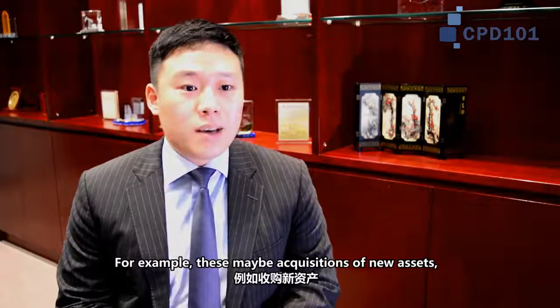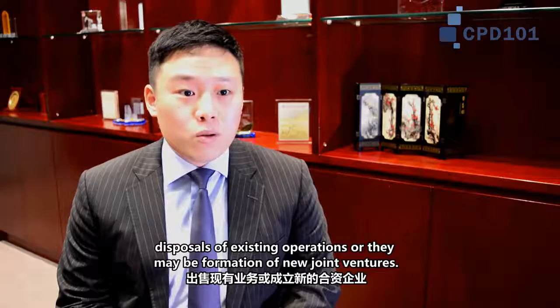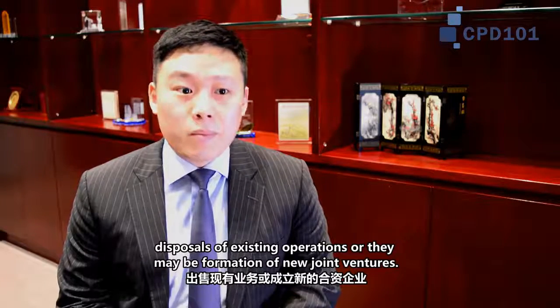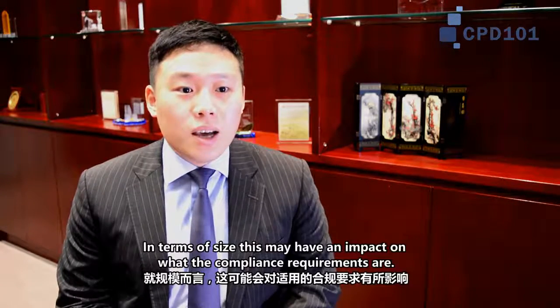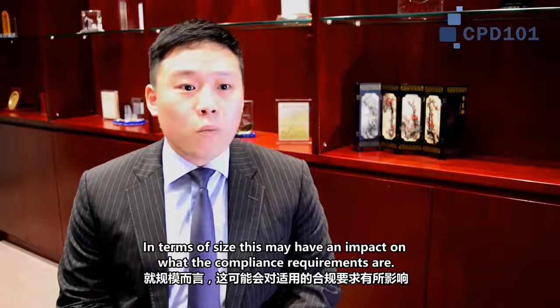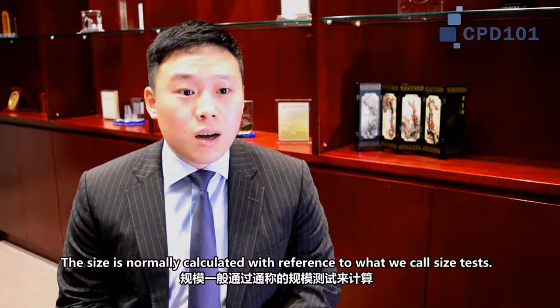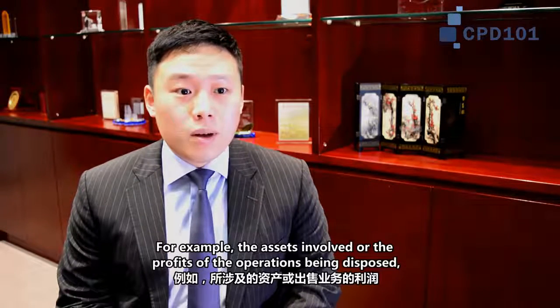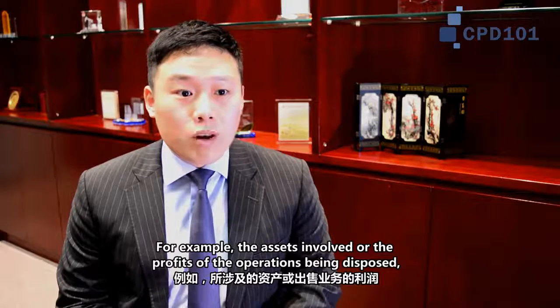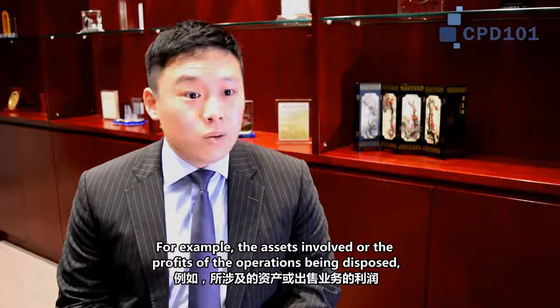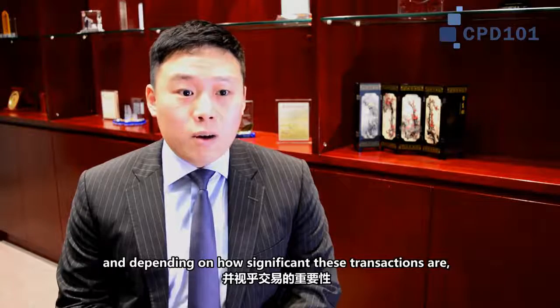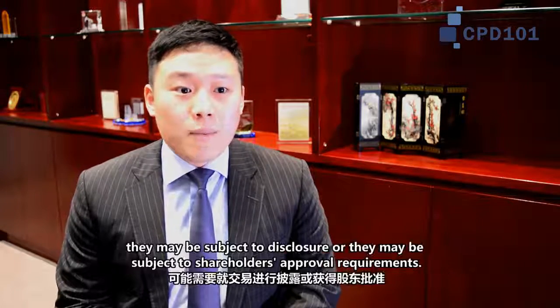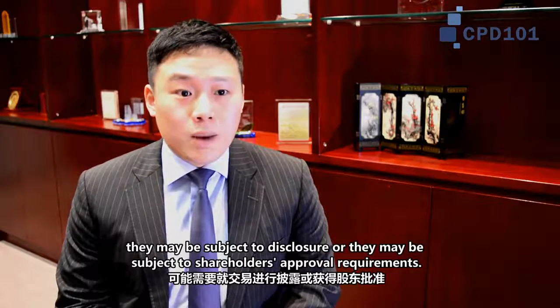For example, these may be acquisitions of new assets, disposals of existing operations, or they may be a formation of new joint ventures. In terms of size, this may have an impact on what the compliance requirements are. The size is normally calculated with reference to what we call size tests, for example, the assets involved or the profits of the operations being disposed. And depending on how significant these transactions are, they may be subject to disclosure or they may be subject to shareholders' approval requirements.